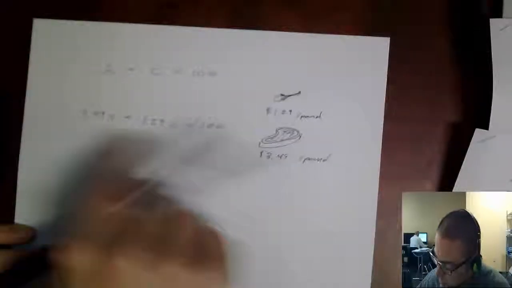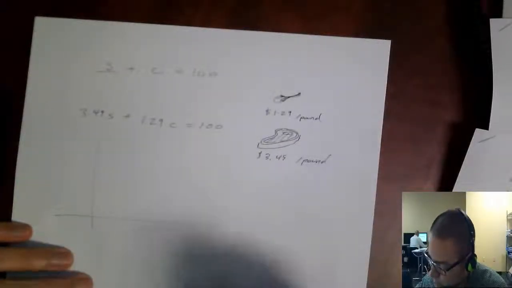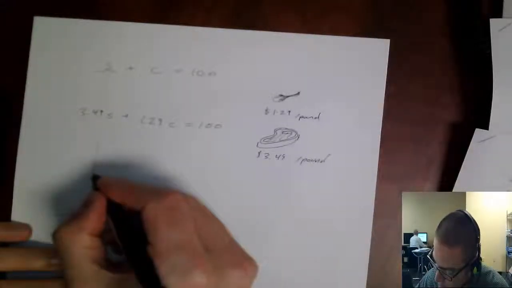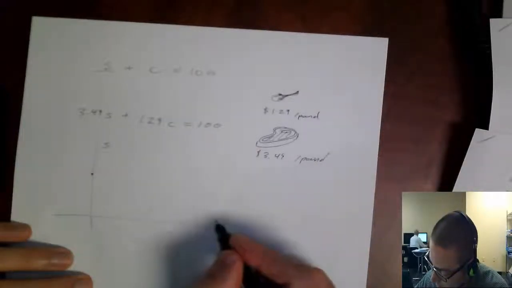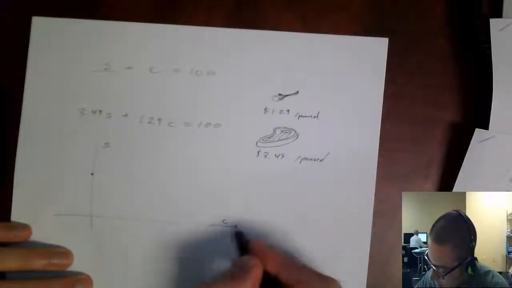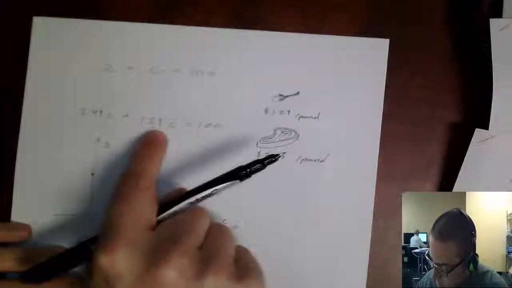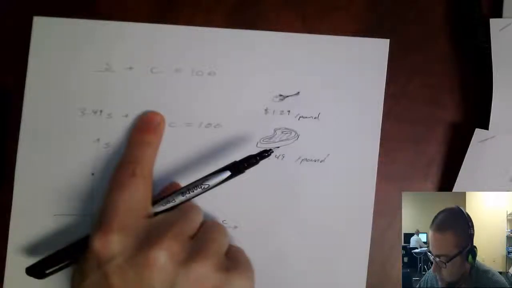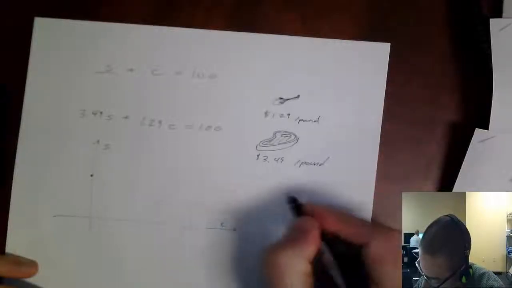We haven't had a lot with these decimals before. So what does it mean? So the intercepts, we'll call this the steak and I'll call this the chicken. So when C is equal to 0, then I have 100 equals 3.49S. I can do a little table of values.